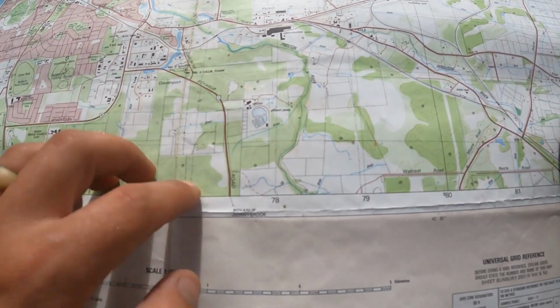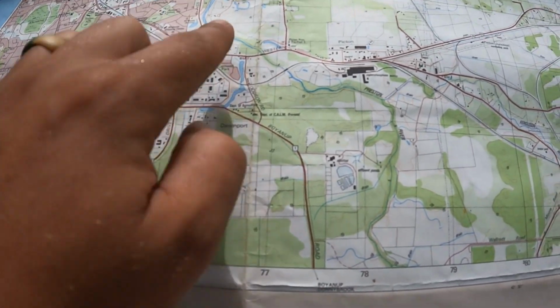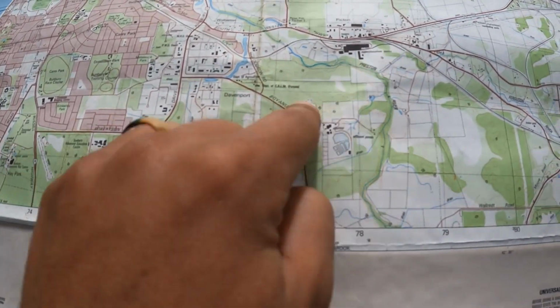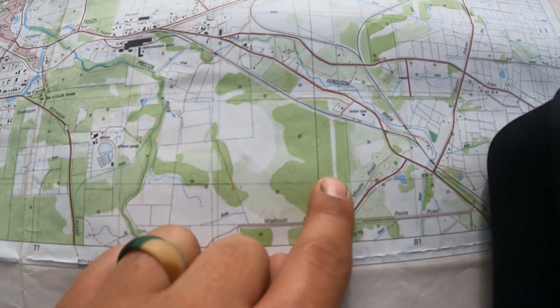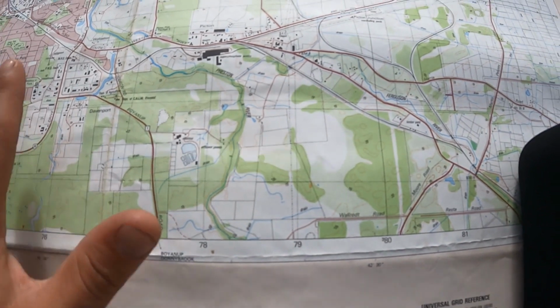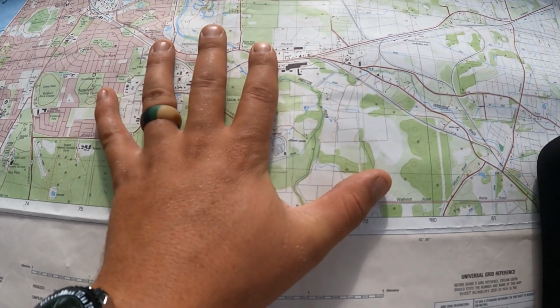Each one of these grid lines or grid squares, so obviously you got your northings and eastings on here, which are these lines that run that way and that way. Each one of these squares that it makes, so that there's a grid square, is 1 kilometer by 1 kilometer. So they're all 1 kilometer squares. No matter what sort of map you're looking at, they will be 1 kilometer squares.